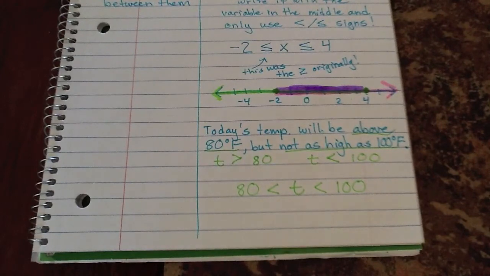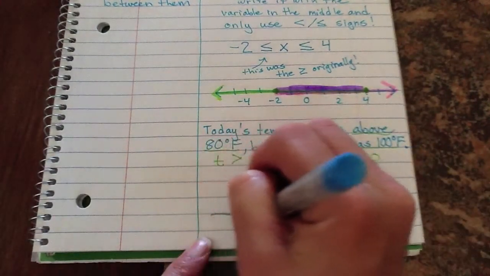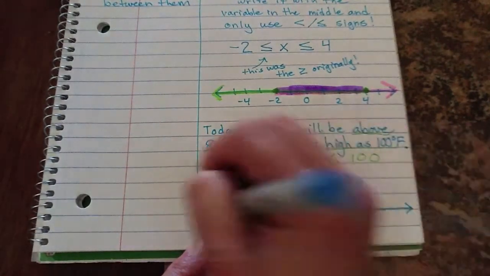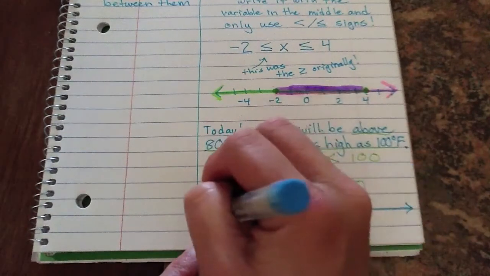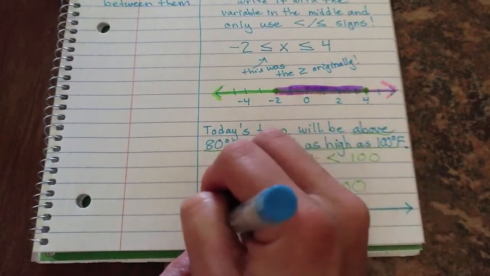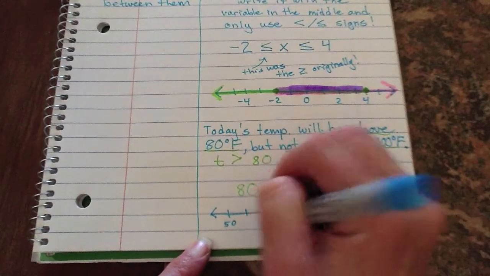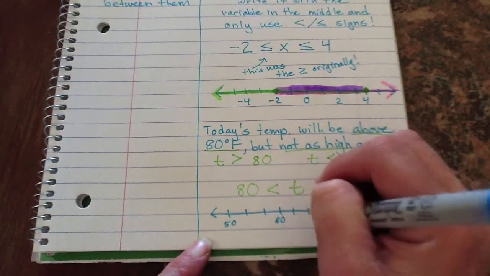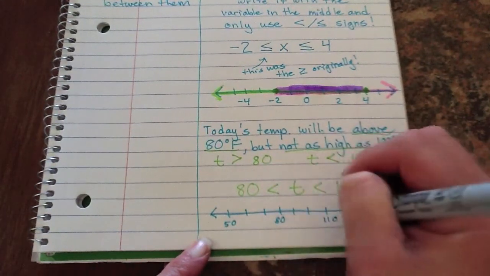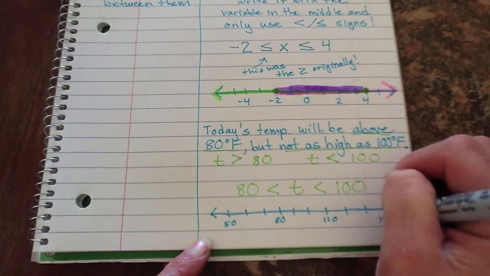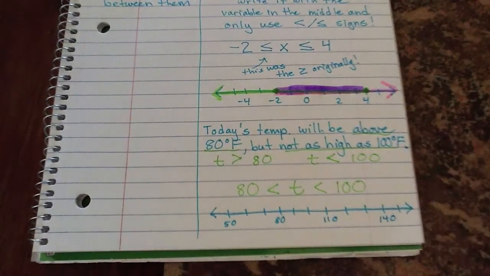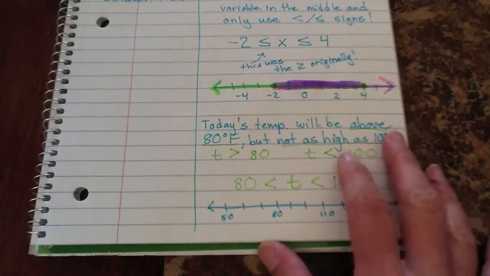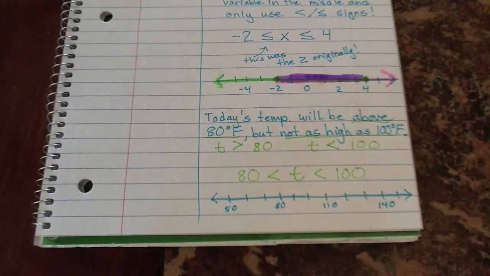Now when you go to graph it, remember, you always need to have some kind of markers showing what you're counting by. So I was counting by tens here.